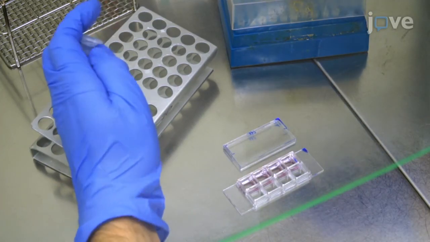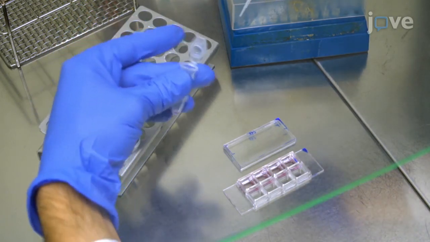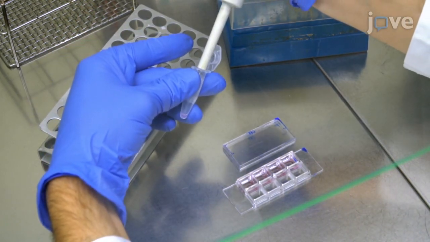Superantigen is a dangerous toxin, so please be sure to wear gloves and drop the used tip in the hazardous box.